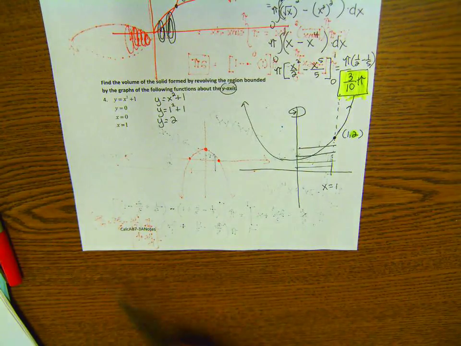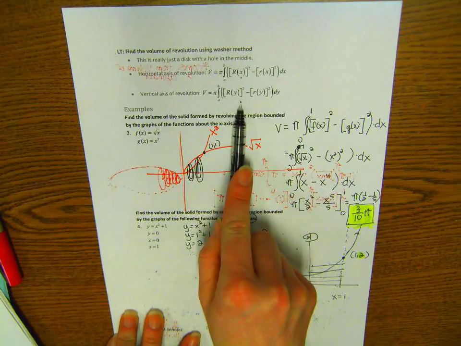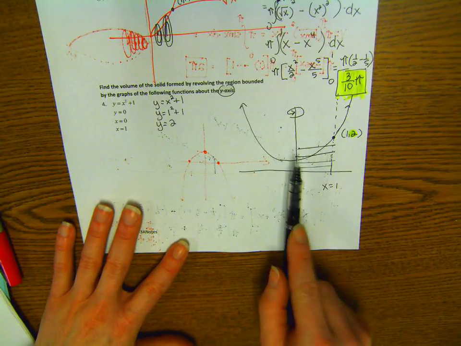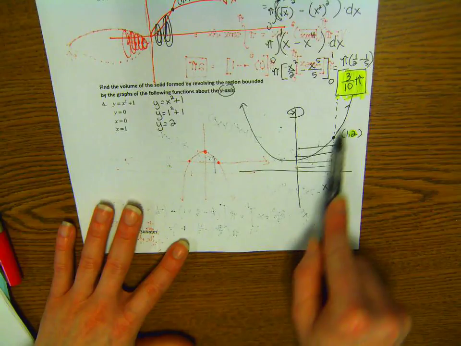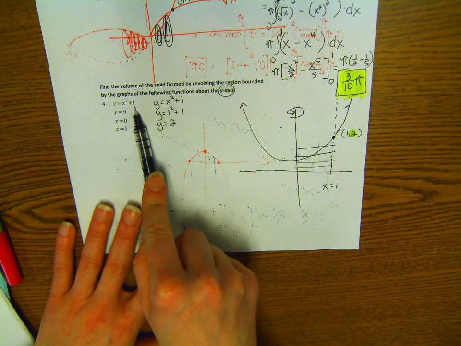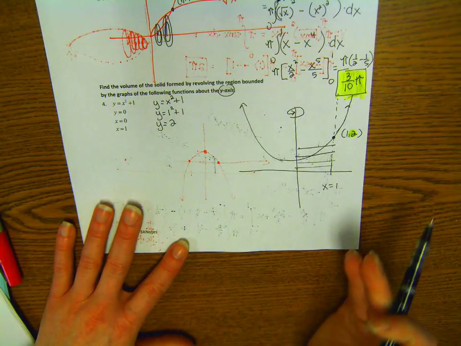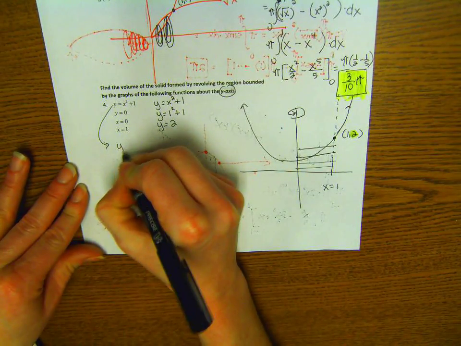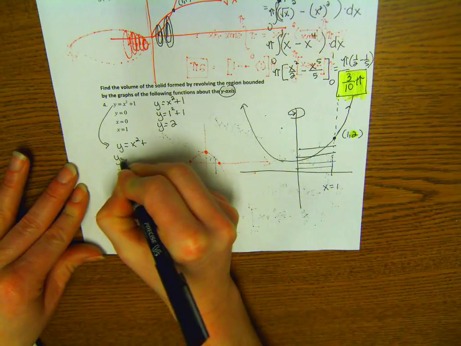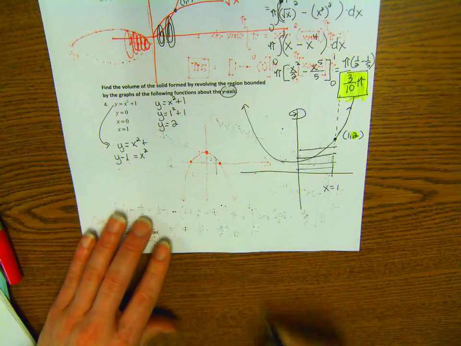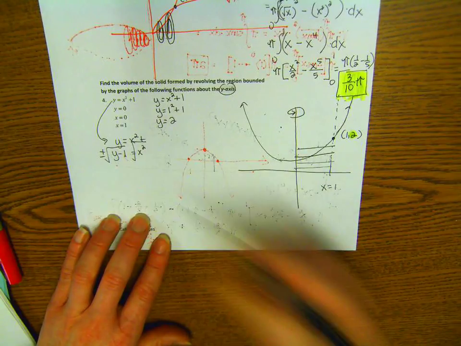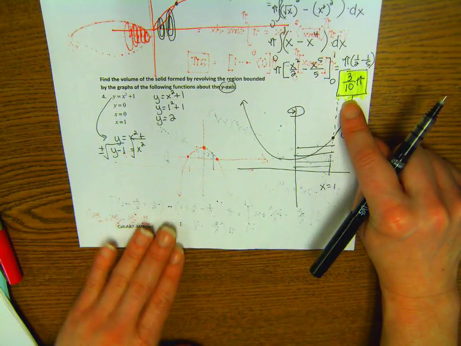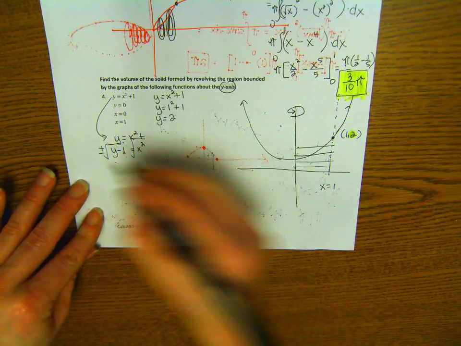From the y-axis, the outer region is the furthest away. That's the line x equals 1. The inner region is this curve, y equals x squared plus 1, but it has to be rewritten in terms of y. I'm going to subtract 1 from both sides, and then take the square root, and there's a plus or minus. We're just going to look at the positive side.